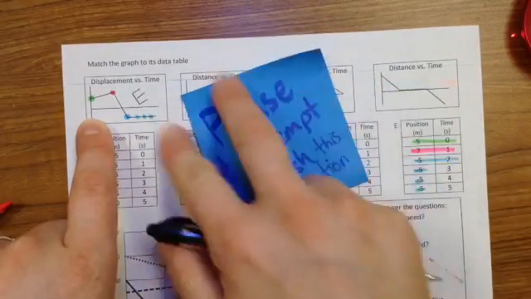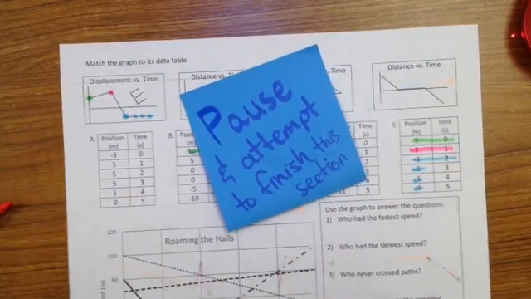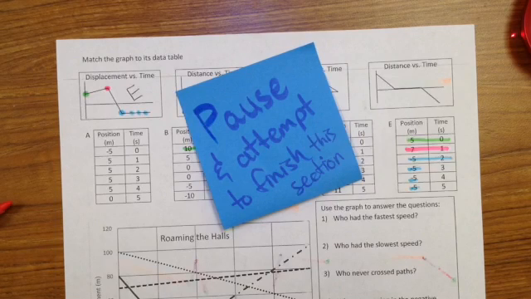All right, pause the video at this time and attempt to finish this section on your own. Believe me, you need to practice doing it. If you're just watching the video and recording the answers, you're not going to learn anything. So please pause and attempt to do it, and just watch the video to check your answers.